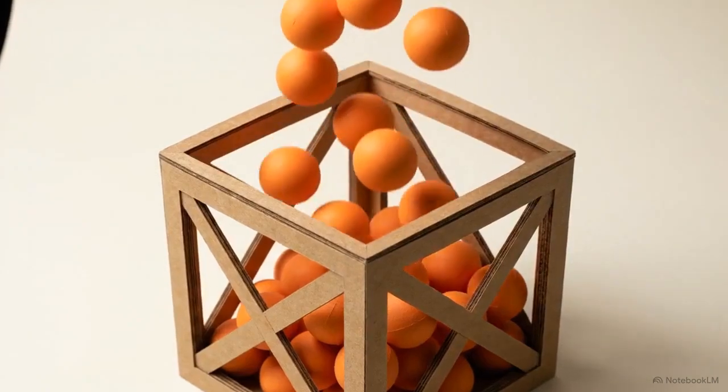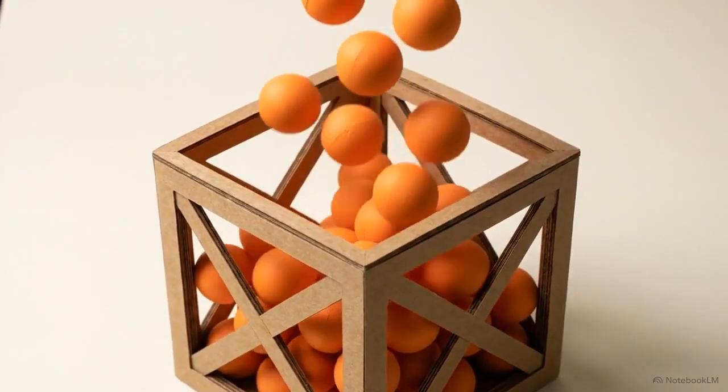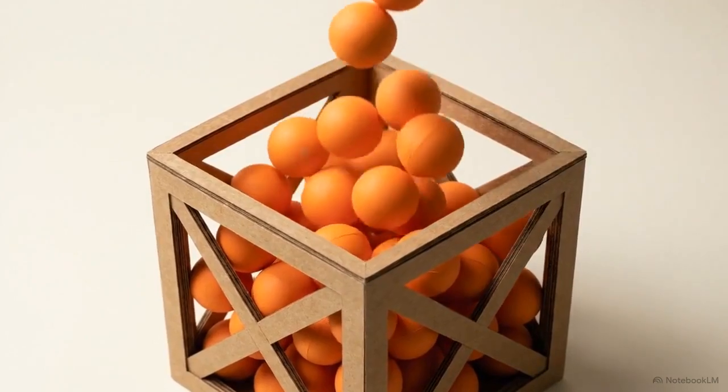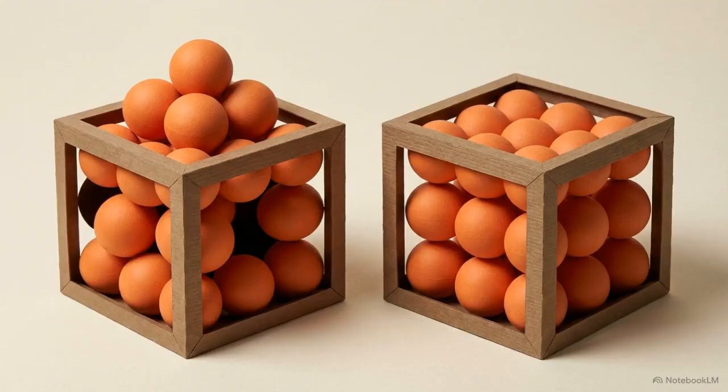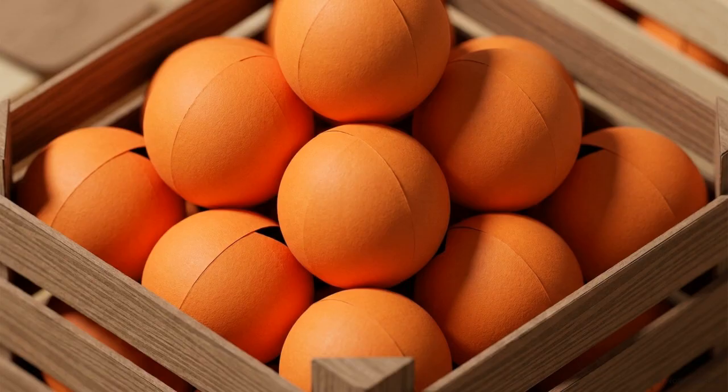Imagine you have two identical wooden crates. Fill both with the exact same type of oranges, and you might expect them to weigh the same. But depending entirely on how those oranges settle and pack together inside the crates, one could end up significantly heavier than the other. We can think about solid materials the exact same way.